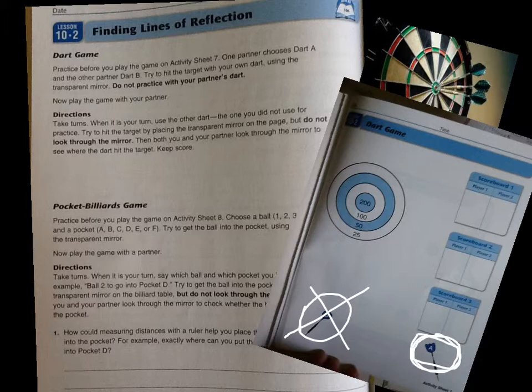And you're going to keep score on the scoreboard right here. If ever you don't remember the rules to the game, go back to page 276 in your math journal to make sure that you and your partner are playing it correctly.